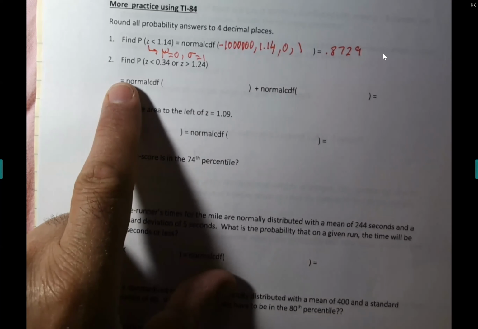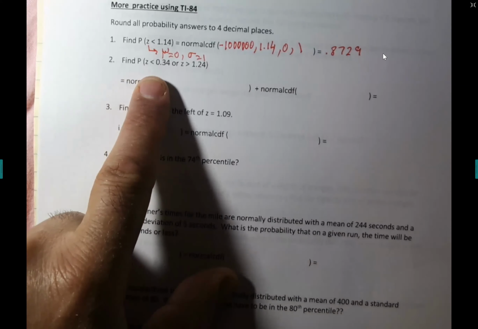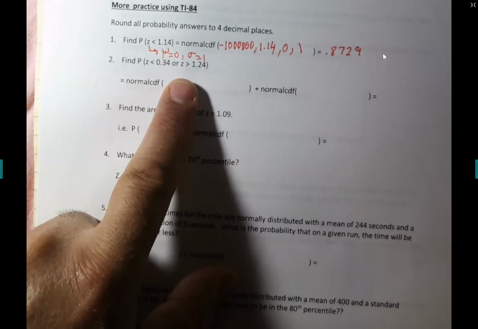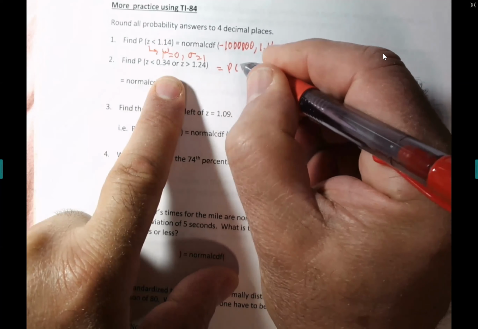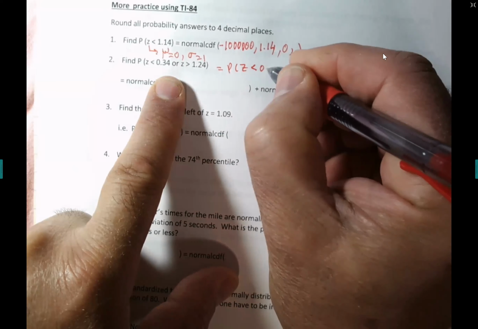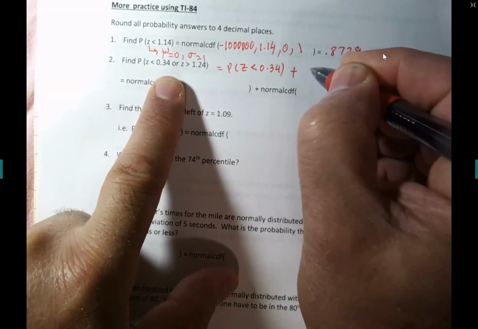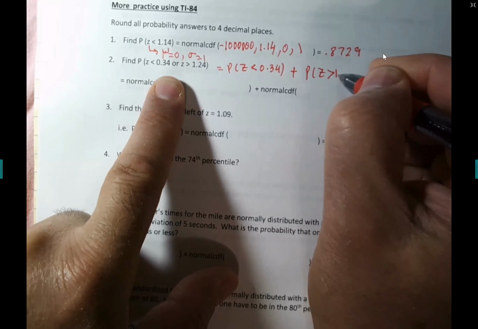Number 2, find the probability of Z less than 0.34 or Z greater than 1.24. The or means a plus, guys. So you have to do probability of Z less than 0.34 plus probability of Z bigger than 1.24.